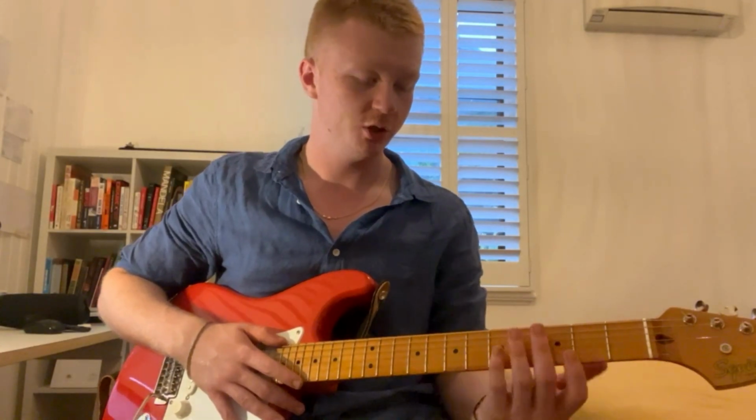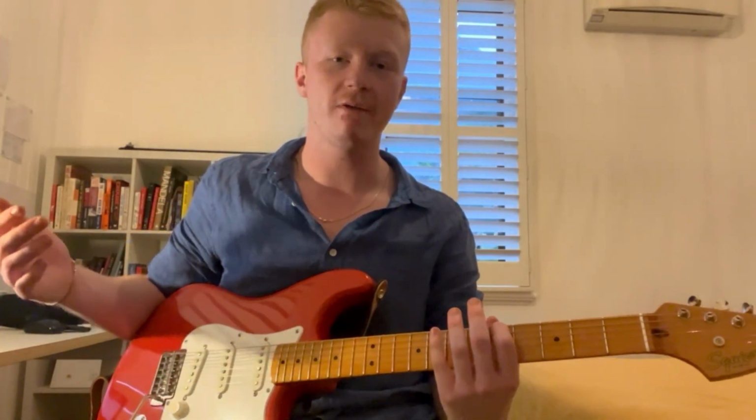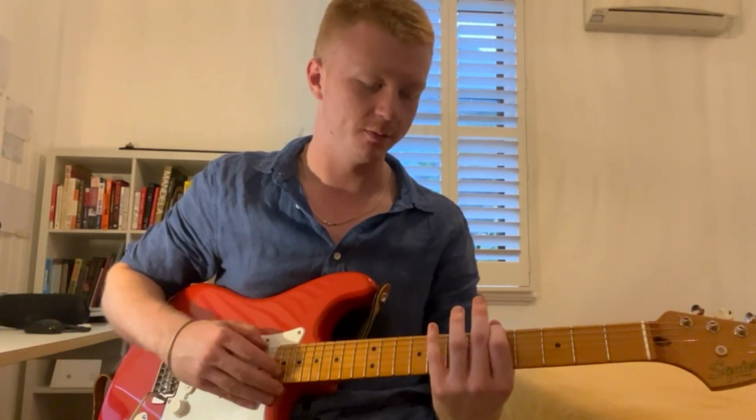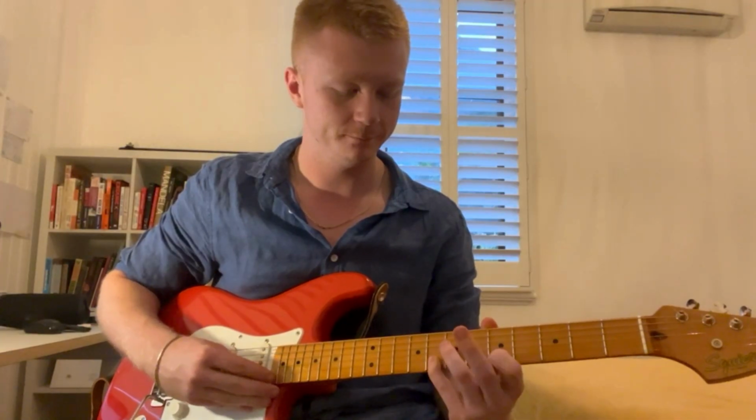As far as ways to practice the scale goes, just play the scale every day. Every time you play, just go through it a couple times until it becomes second nature. There is no secret hack to memorizing the pentatonic scale. You just have to play it.